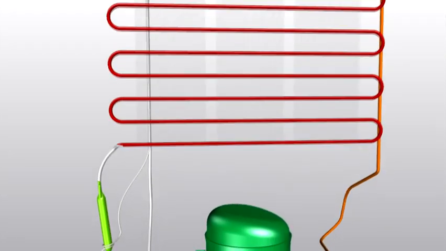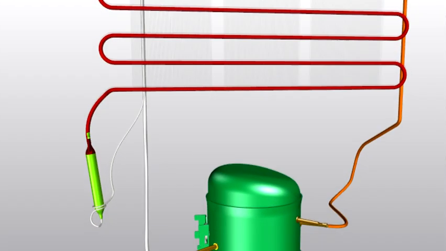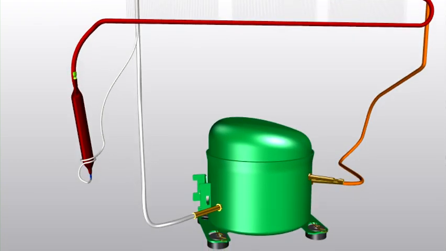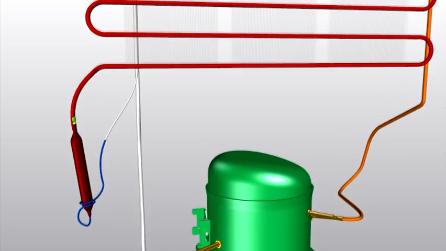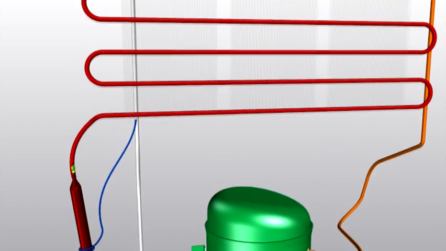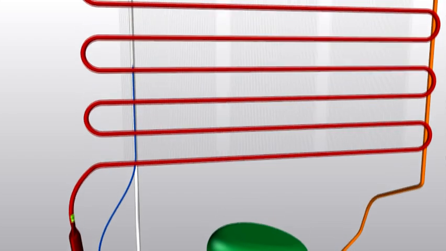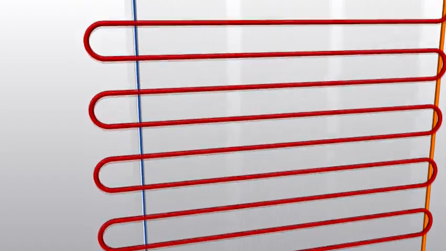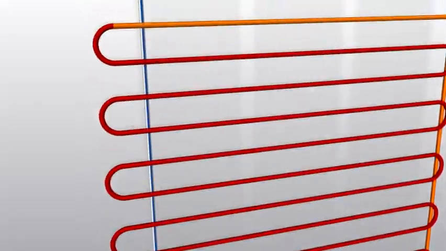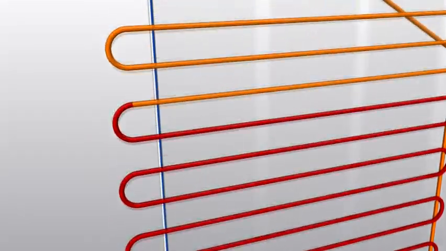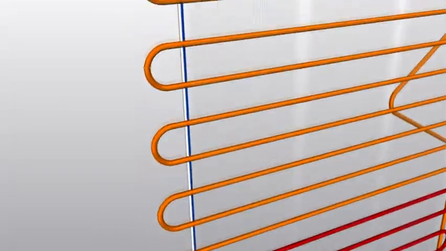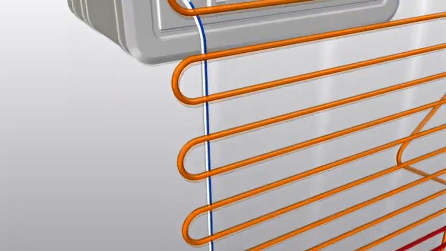Liquid refrigerant then passes through the dryer and is filtered. The purified high pressure, high temperature refrigerant travels through the capillary, liquid control. As the capillary is in contact with the suction line, heat exchange takes place between the liquid and vapor refrigerant. The liquid gets subcooled. The refrigerant pressure is also reduced.